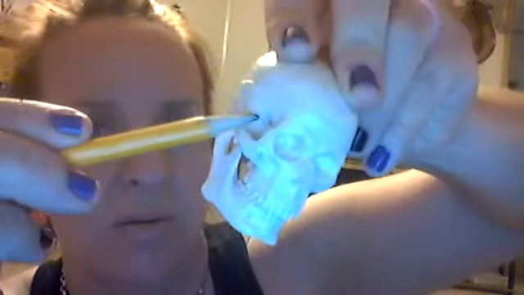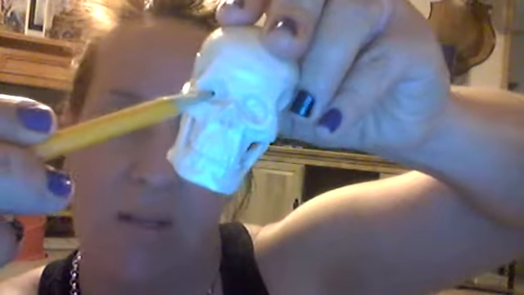The zygomatic bone is here, right here. The sphenoid bone is this one here. It's hard to do this. Right here. And it's also located in the eye socket as well.